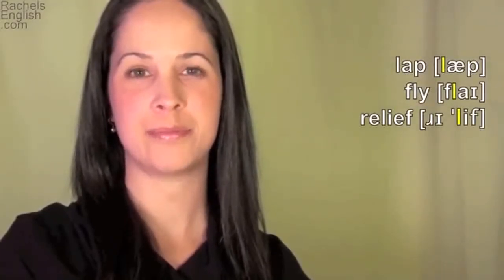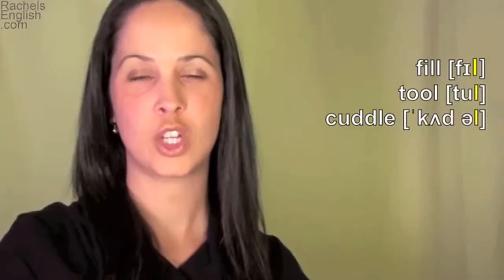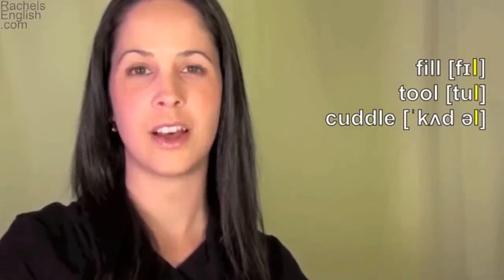Sample words for the light L: lap, fly, relief. Sample words for the dark L: fill, tool, cuddle. Sample sentence: last fall, we got a good deal on last-minute flights when we flew to California.